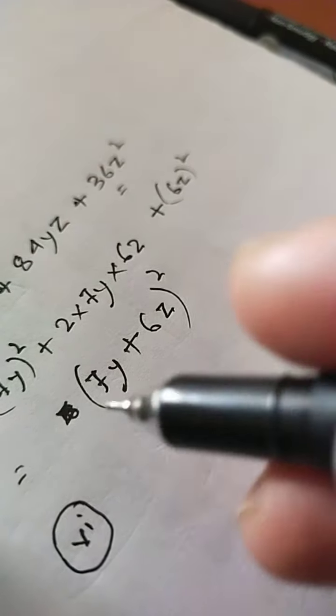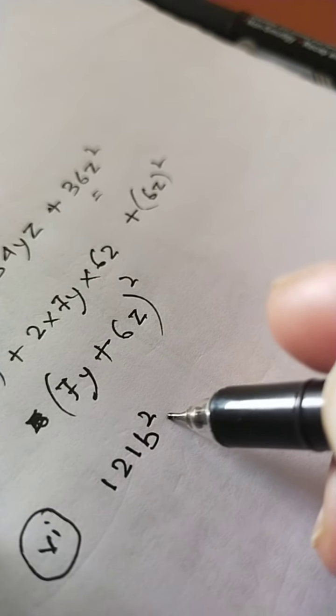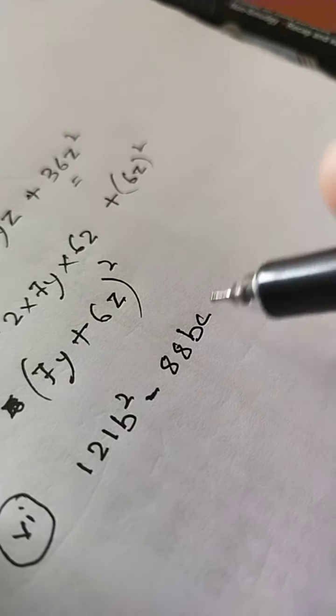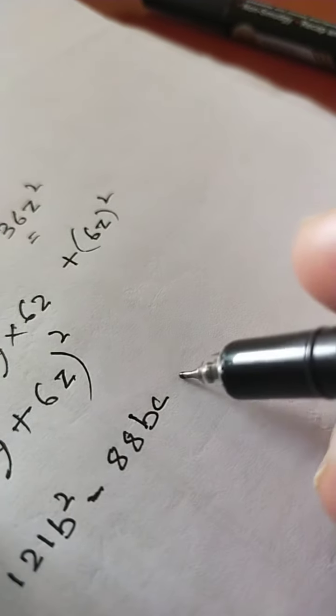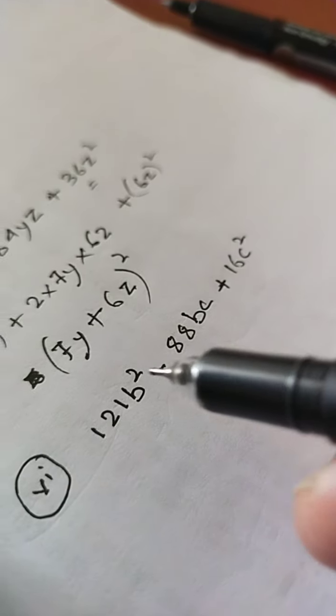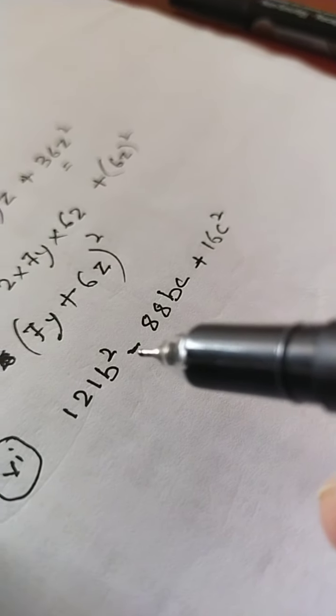So what is sum number 6? 121b square minus 88bc plus 16c square. Fine. So again we see there is a minus sign. So quite obvious, we have to change it to a minus b whole square.